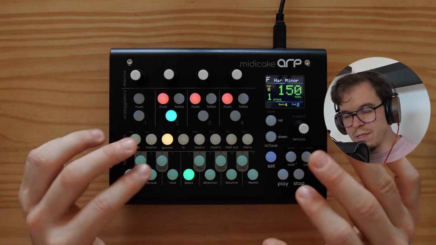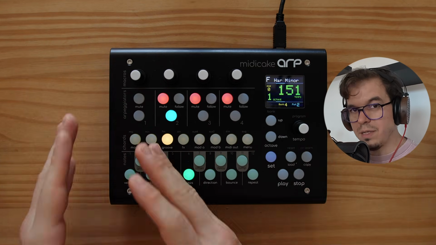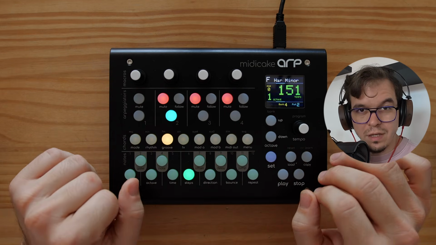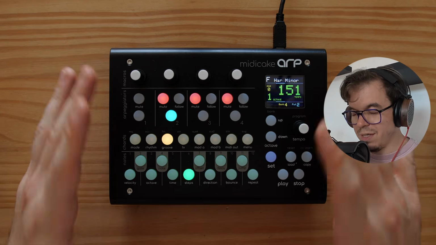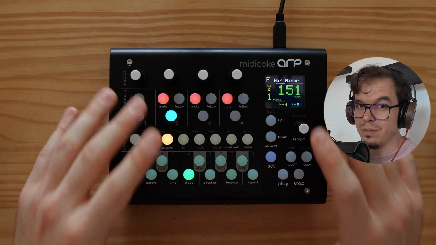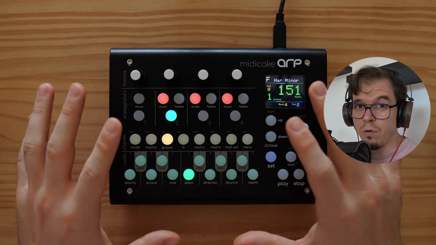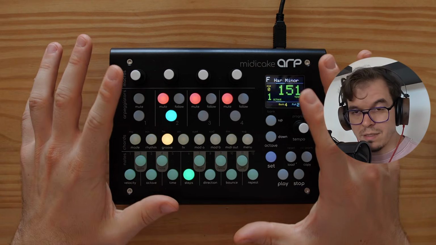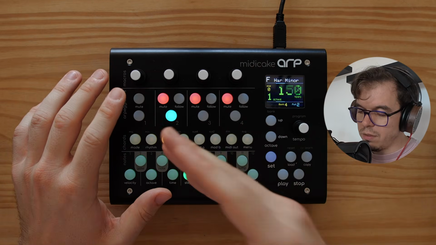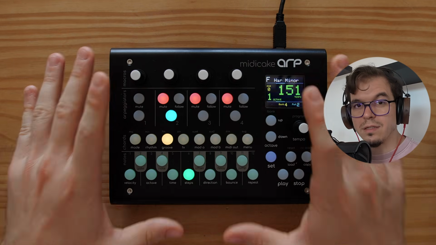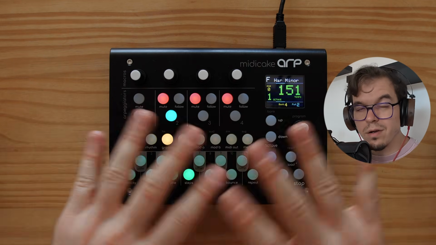Or to be more precise, I'm going to show you how to create basslines, FM leads, and as a bonus, I'll teach you how to trick your gear to create melodies for you, so you don't need a degree in music theory. I'll be using ARP by Midicake because it lets me create and perform those ideas really fast, but you can follow along in the DAW or using your favorite sequencers. Those techniques don't depend on specific gear, they are universal.